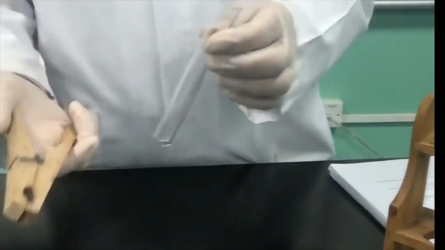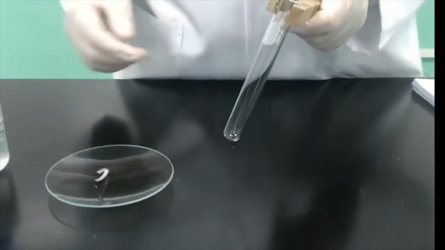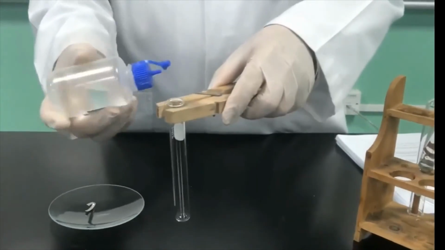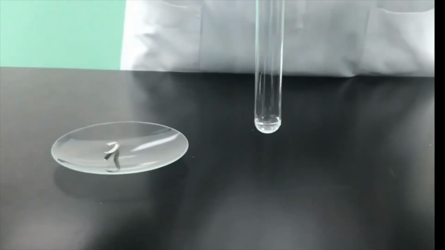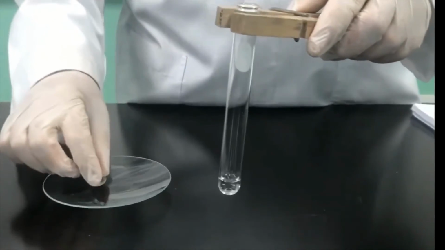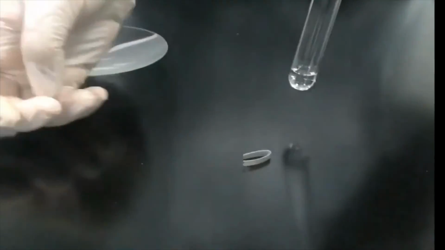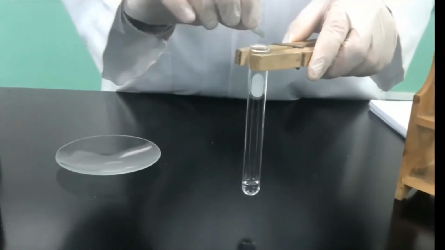So I will perform the experiment by taking a test tube, but this time, because this is an exothermic reaction, I have to use the test tube holder, right? And then I will add an amount of HCl to the test tube, just an amount to satisfy the need of today's experiment. So we will add the magnesium ribbon, as you can see here, right? So drop it in, and you will see a reaction happen immediately.